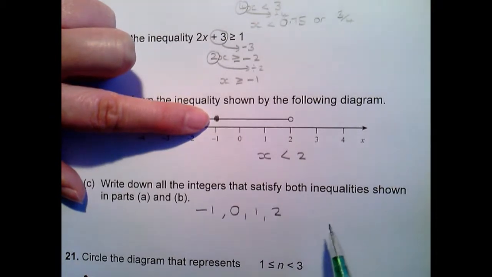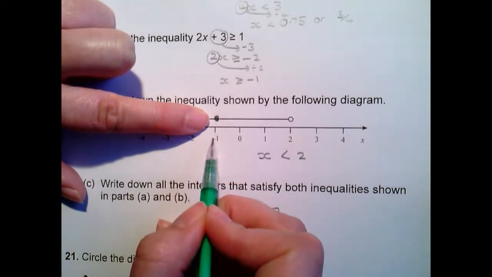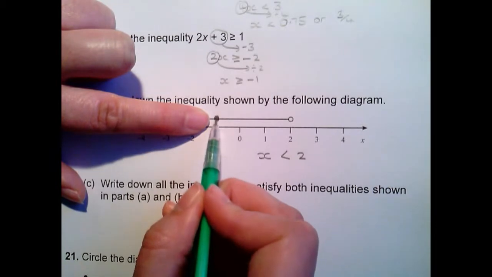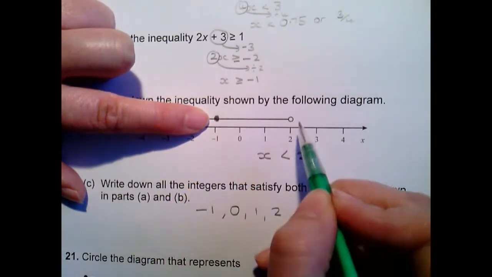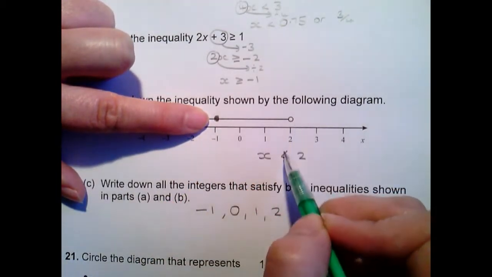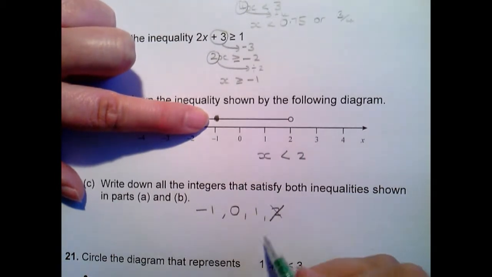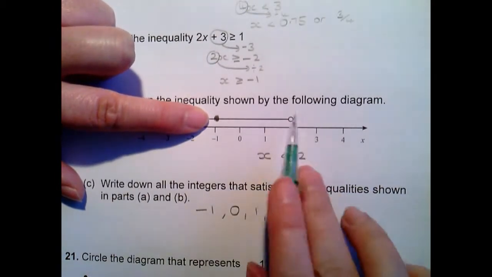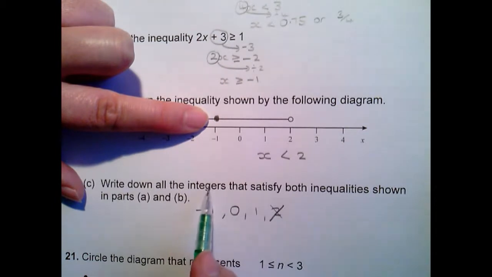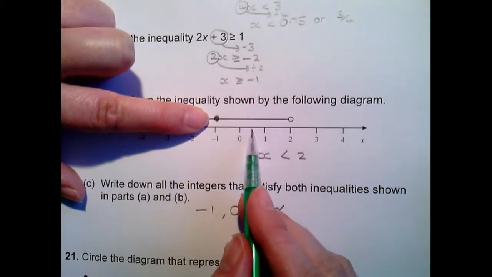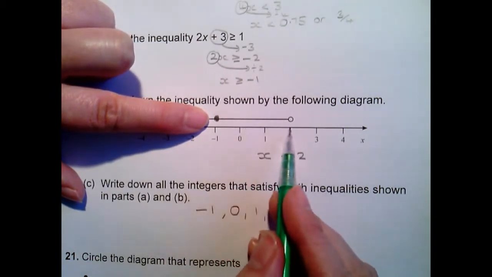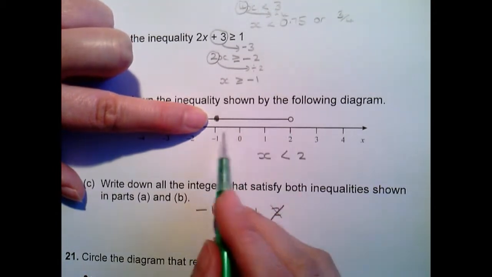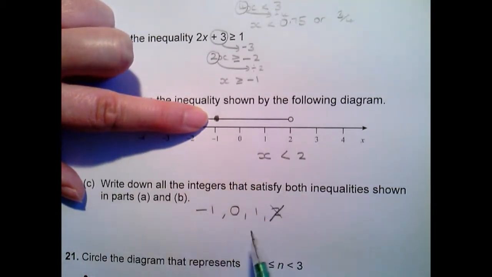But then you need to look at the fact that it said that it was allowed to be equal to -1. That's why I coloured in that dot. But up here it says that it's not allowed to be equal to 2. So therefore you can't have 2 as one of your answers. It has to stop before then. And integers are just your whole numbers, so they don't want you to put in every single decimal place or fraction that it could be between those two, just the whole numbers that are actually on the number line.